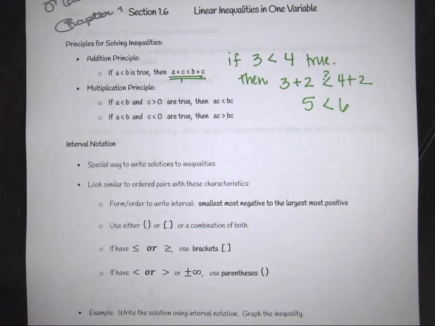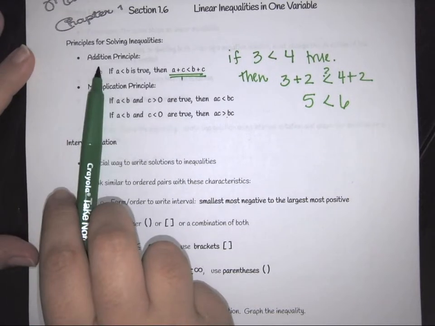Welcome back. In this video we are going to be talking specifically about linear inequalities, and we're going to do so using a single variable. In order to do that, we need to look at a couple principles that we apply to solving and working with our inequalities. The first principle here is the addition principle.